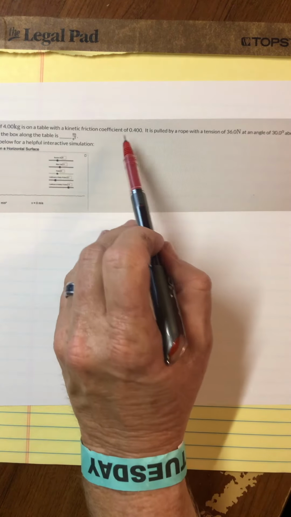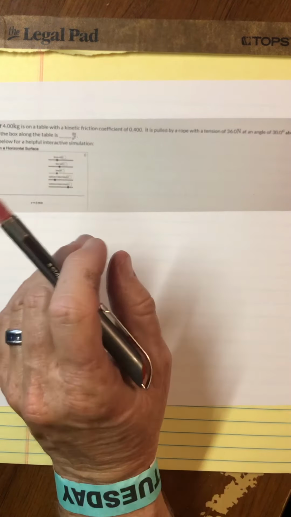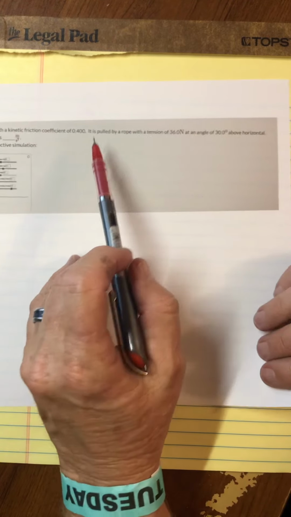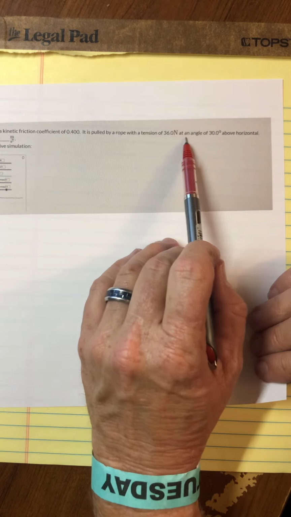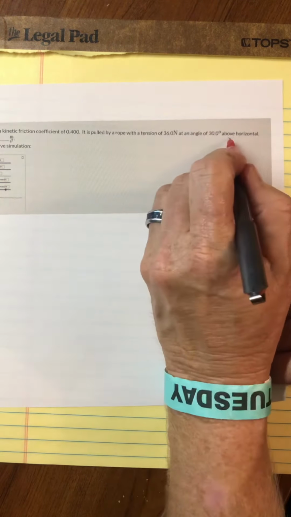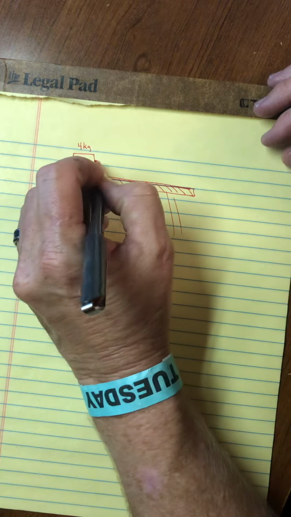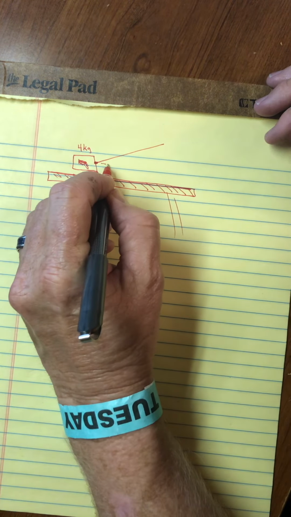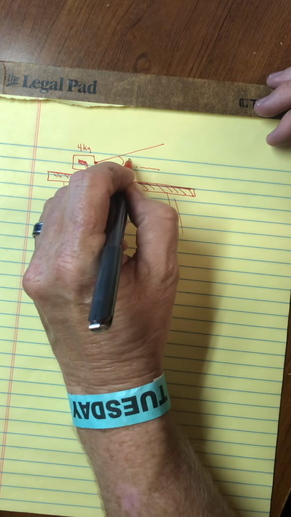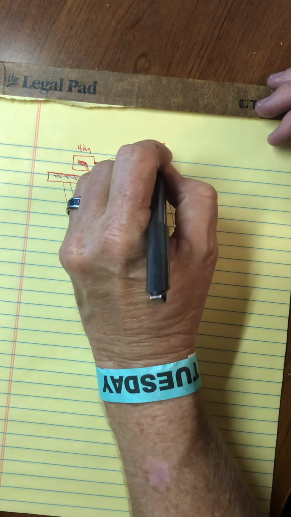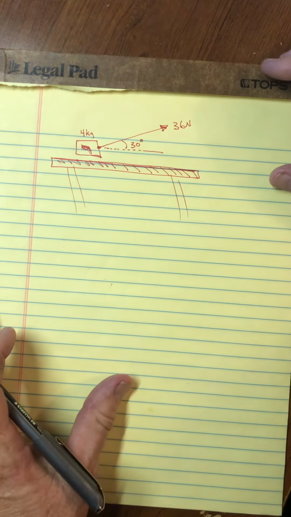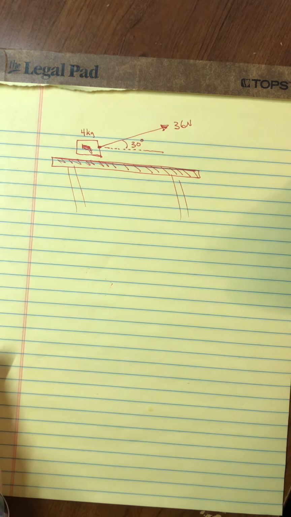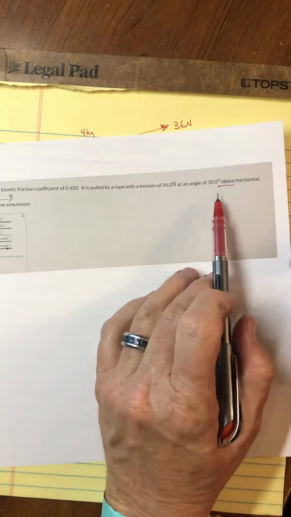Notice they did give me a coefficient of friction, so I think this will be moving. Let's see if they say anything about static friction. It says, it is pulled by a rope with a tension of 36 newtons at an angle of 30 degrees above the horizontal. Okay, so the rope might be tied like this and be angled up. And so I'll just make a little dotted line for horizontal. But there is the 30 degrees. And the pull, they even tell me how much that is. That's a pull of 36 newtons. And notice, 30 degrees above.